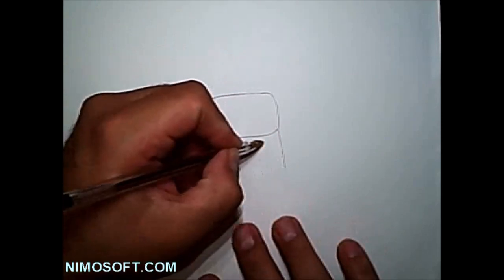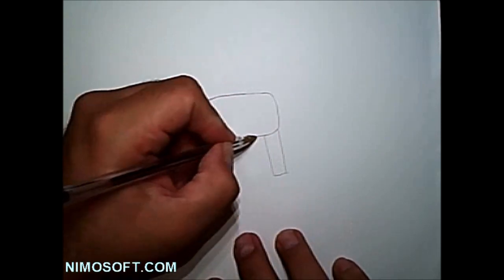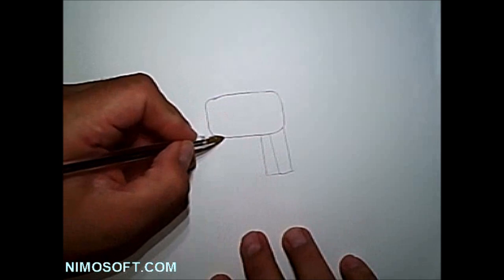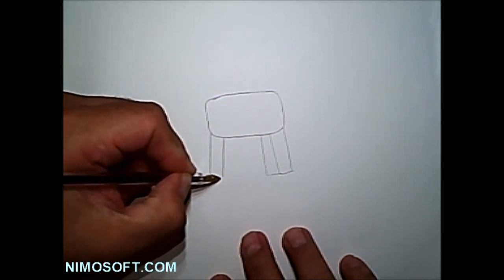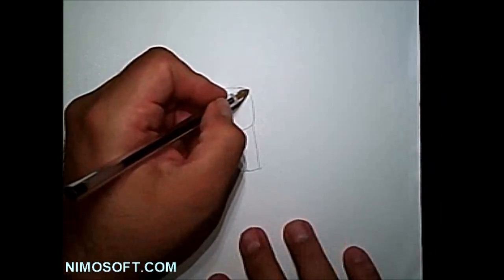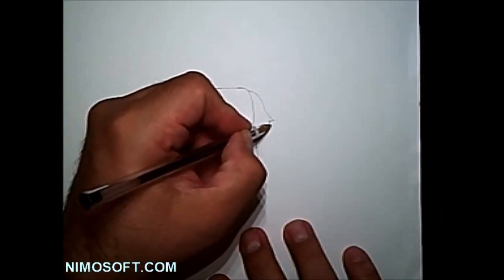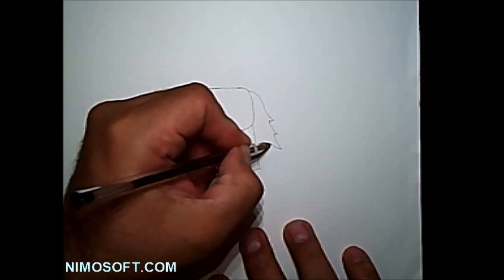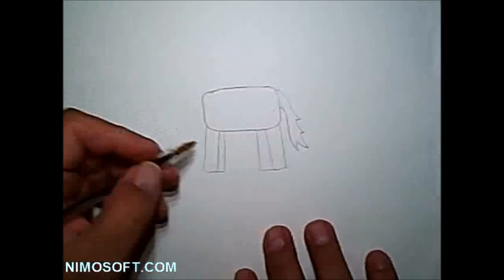Let's say that I draw the legs, and they're just kind of like long rectangles, just like that. Some straight lines is fine. Remember that I'm concerned about the texture. So what I'm doing right now, let's just say this is a horse. I just thought, sure, let's make a horse.